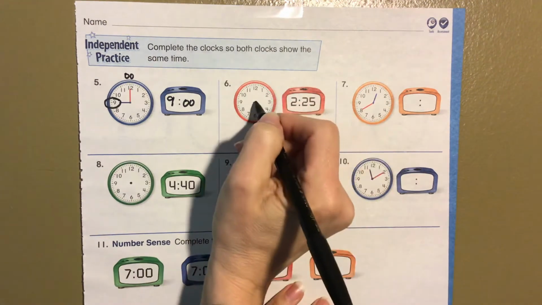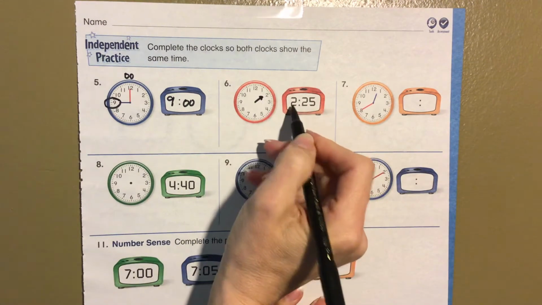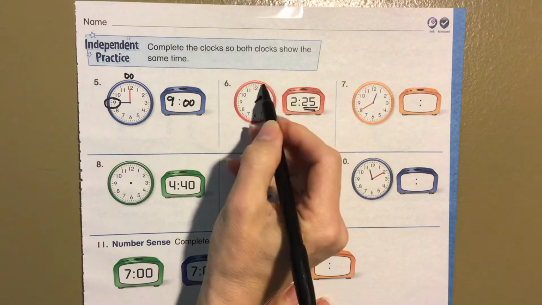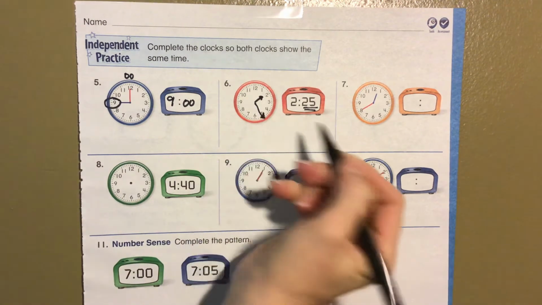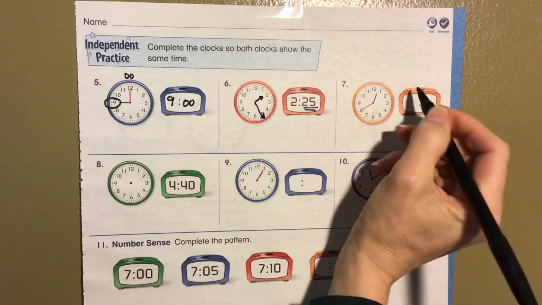Okay, 2:25. So I need to do my hour hand to the 2, and then my minute hand to the 25. 5, 10, 15, 20, 25 to the 5 there. Okay, our next one, let's figure out what this is.